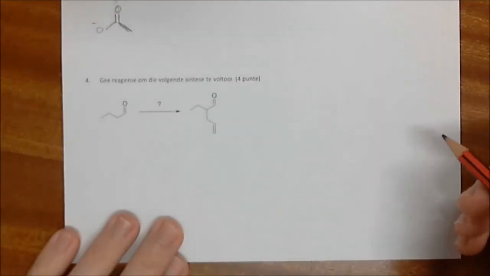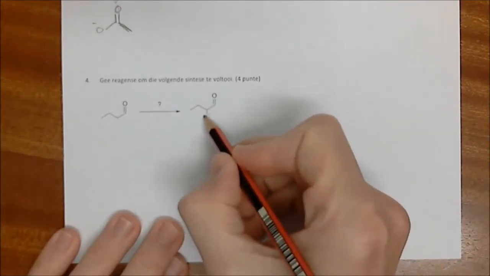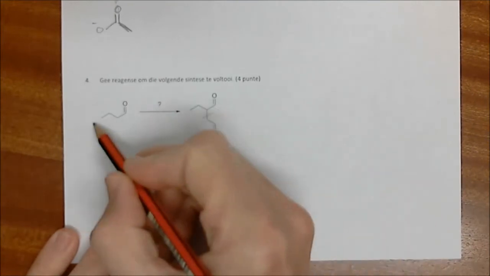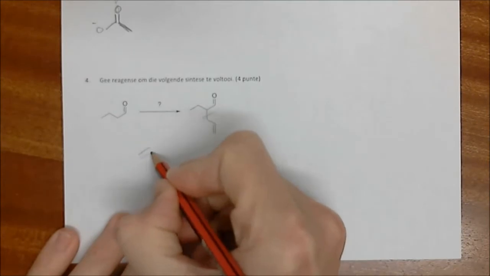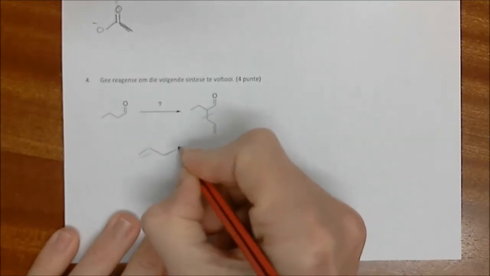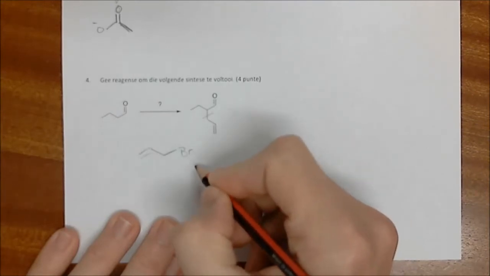In this question, most of you were very good, and you recognized that this is clearly the bond that's going to be formed in this reaction from this starting material to this product, and that the reagent that we're going to use would be something like allyl bromide. And that was good. If you said the allyl bromide, you would have got a mark for that.